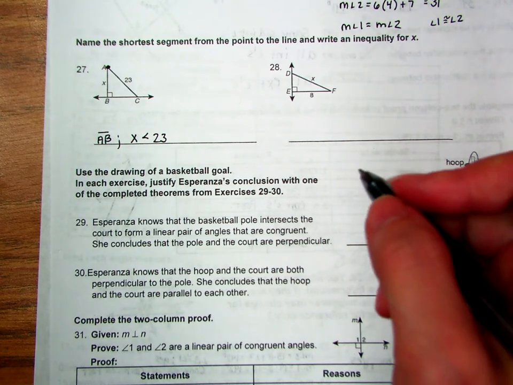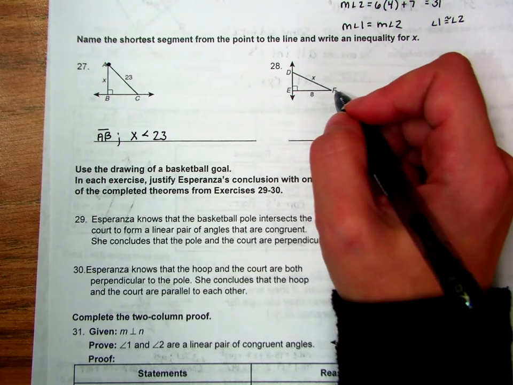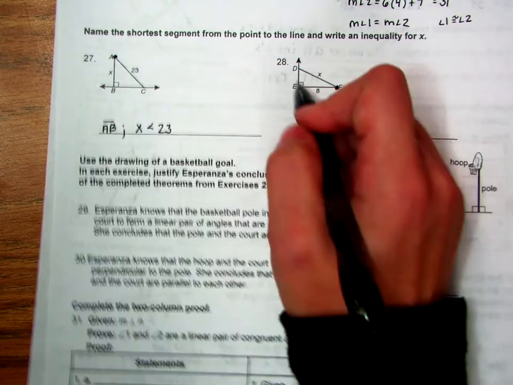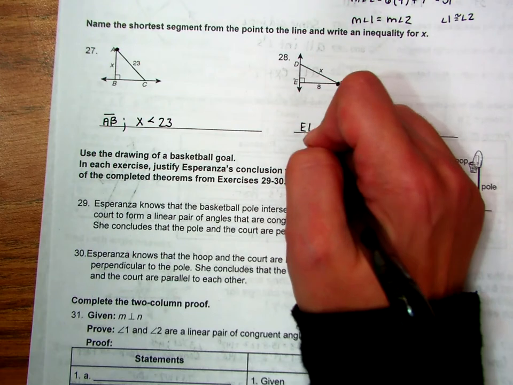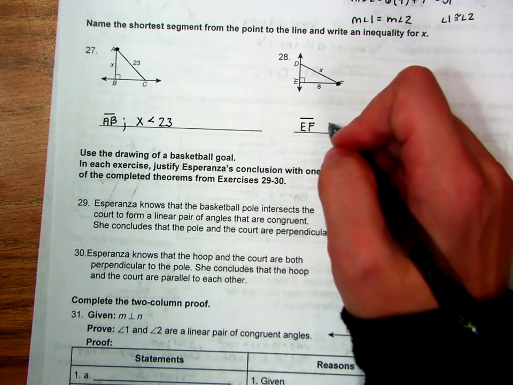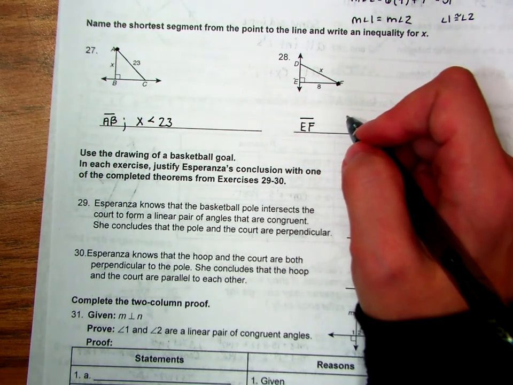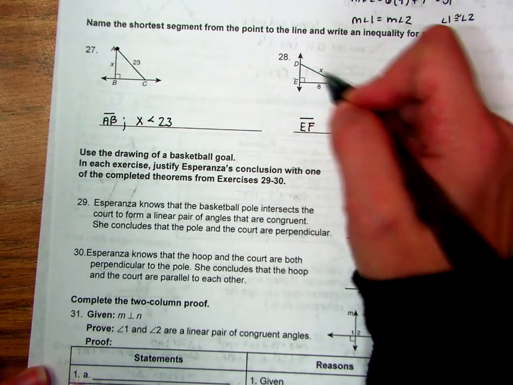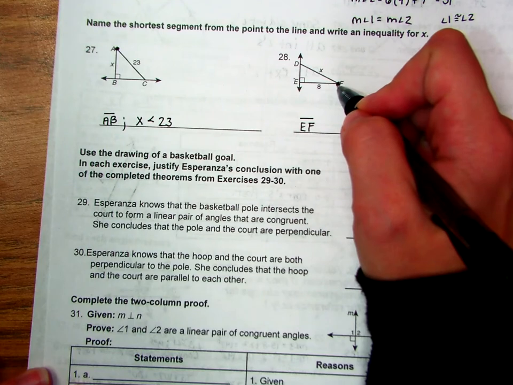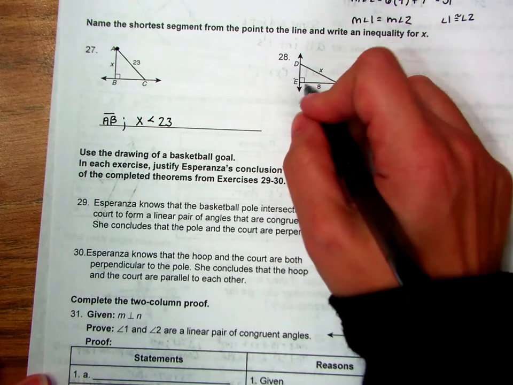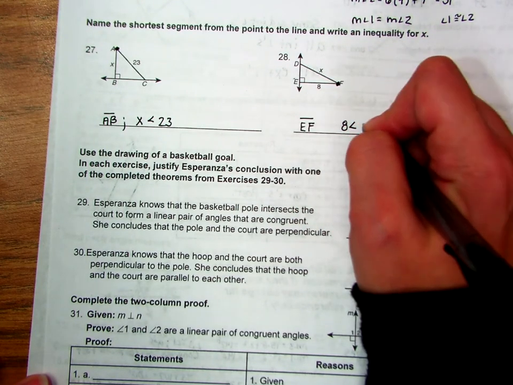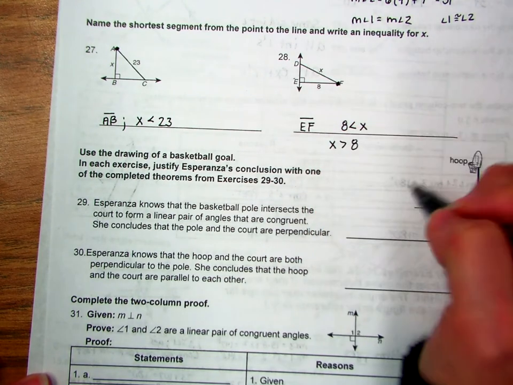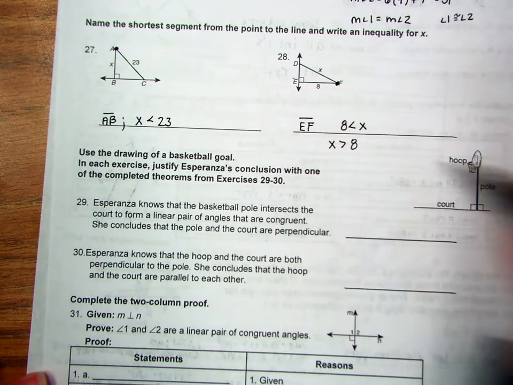Alright, let's do another one. On this one here, we are trying to find the quickest way to get from this point to the line, which would then be segment EF. And once you know it's segment EF, now we're ready to do our inequality. So with our inequality, we're saying, okay, this is a leg, this is the hypotenuse of the triangle, and so the leg has to be smaller than the hypotenuse. So in other words, x is going to be greater than 8 if we flip-flop that around using the symmetric property.